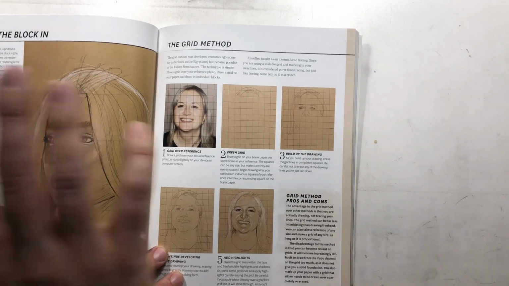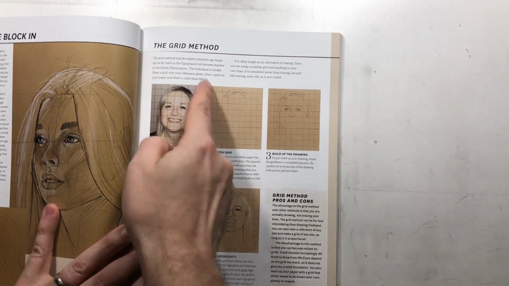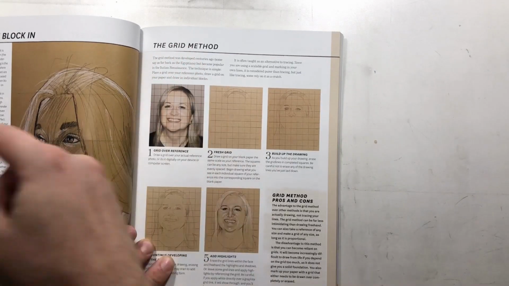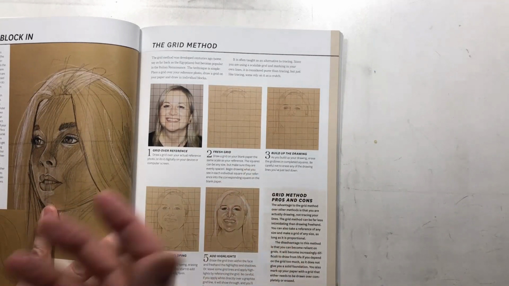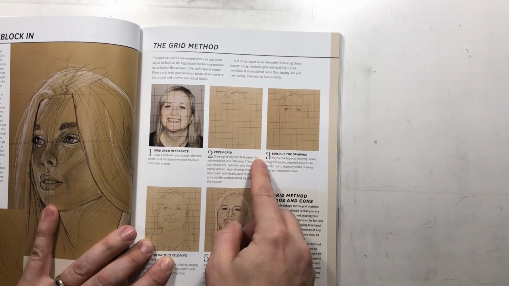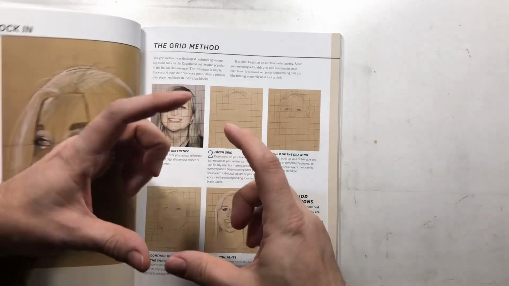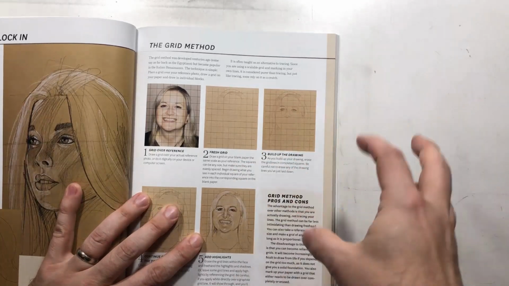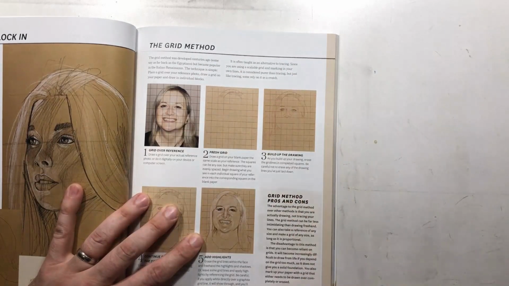Okay, so one of the most common ones is the grid method. In a nutshell, you take your photo reference, you grid it up. You could either draw the grid, if you printed out your reference, or if you did it on a computer or a tablet or a phone, you can put a digital grid on. And then on your paper, you also draw grids. The nice thing about the grid method is that if you have a photo this small and you grid it, as long as you have proportional squares on your piece of paper, you can make it any size you want.